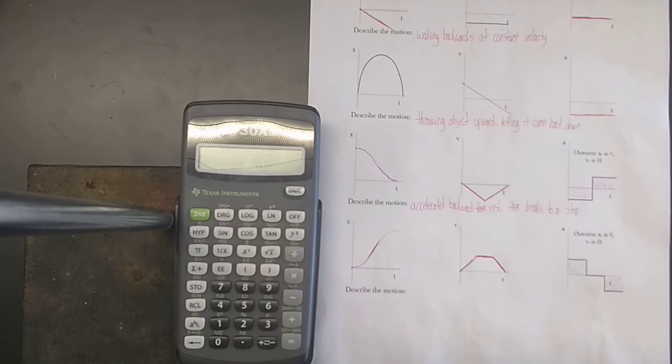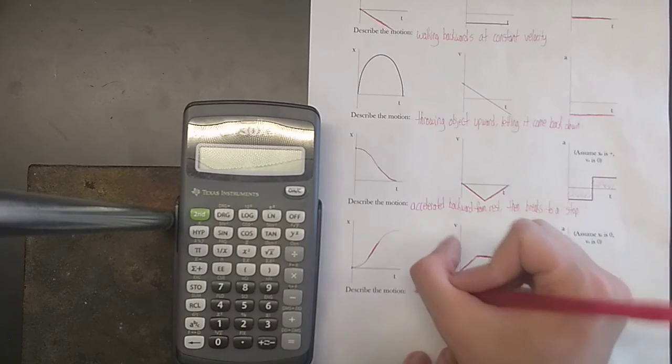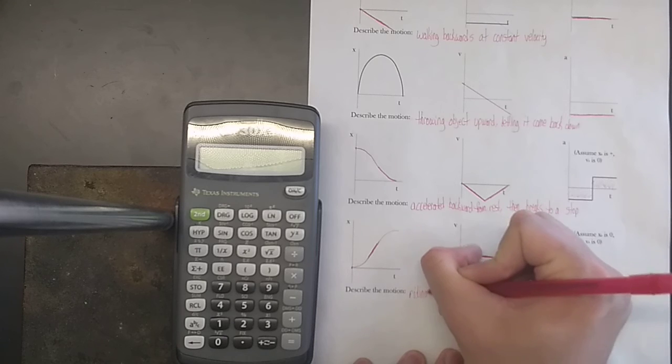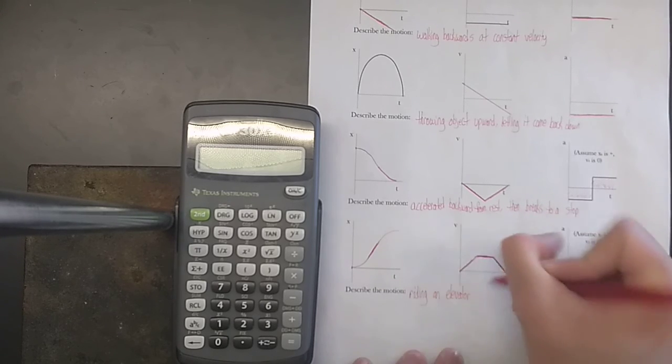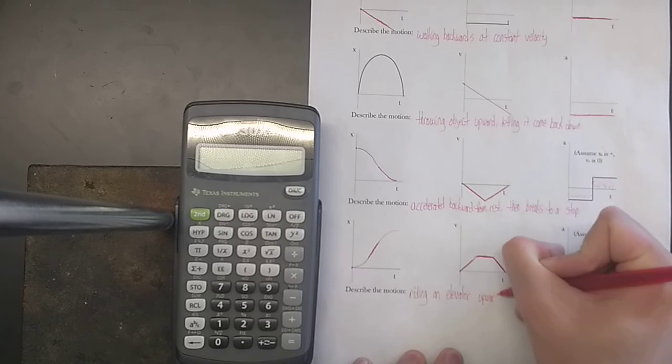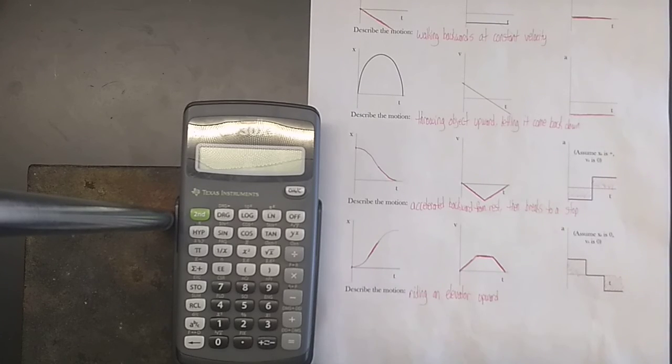Now, this graph is actually a perfect graph for someone who is riding an elevator upward. It shows that because if you get in an elevator, let's say on the ground floor, and you're taking it up, at first you're motionless. You have no velocity right at the beginning. You're at the ground floor. In order to start moving, you have to accelerate upwards. So as you accelerate upwards, you pick up some speed. In the middle of the trip, there's no acceleration. You're moving at a constant speed.